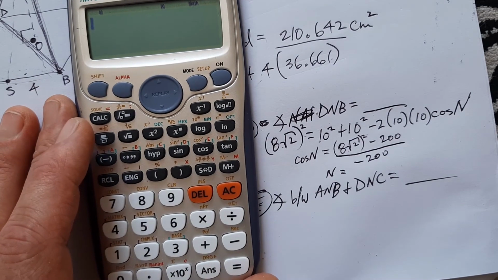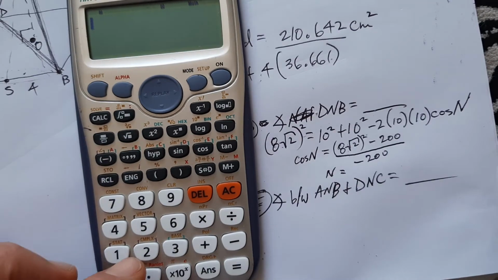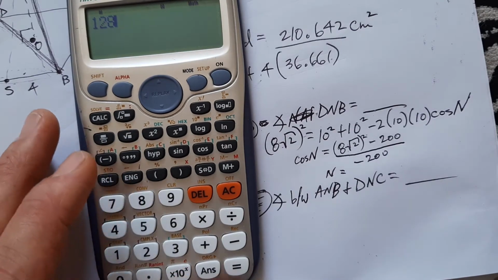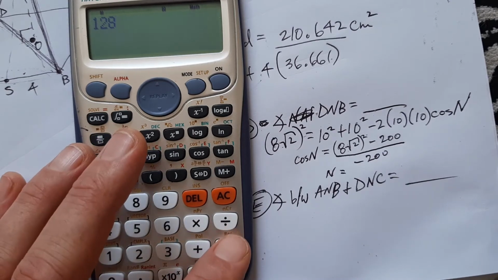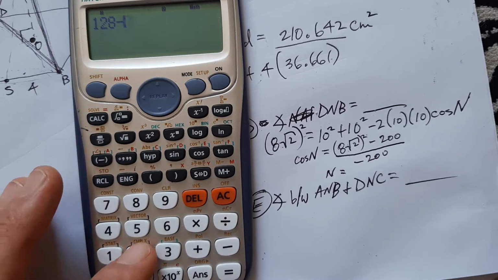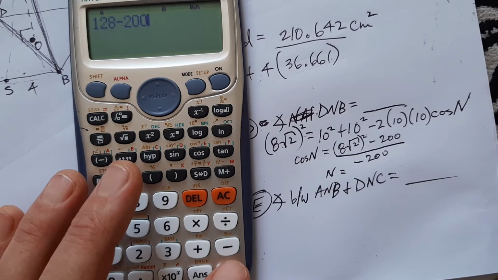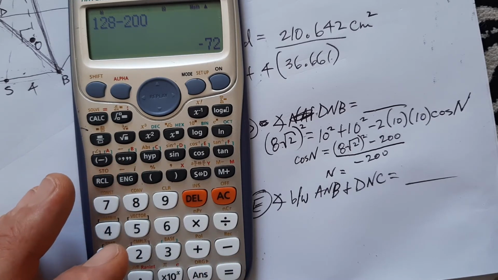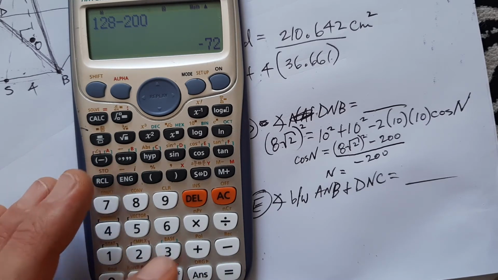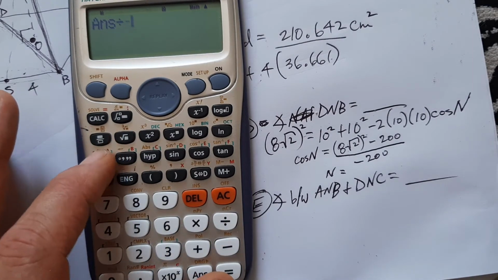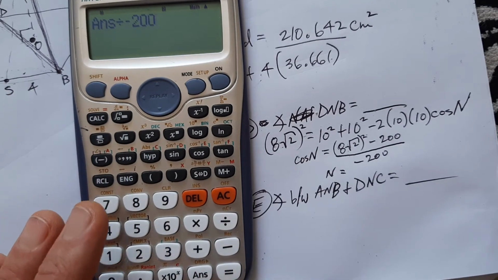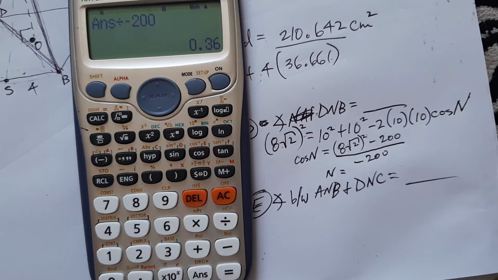So I'm going to have 128 minus 200, minus 200 equals minus 72 on top, divided by minus 200. Of course, that gets me a positive number, positive 0.36. So I'm going to take cosine inverse of 0.36.